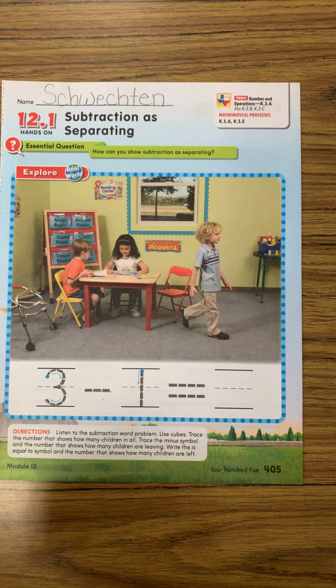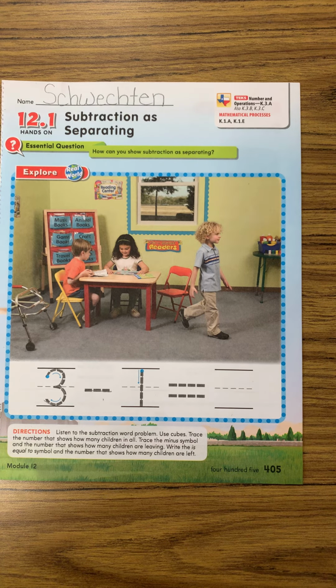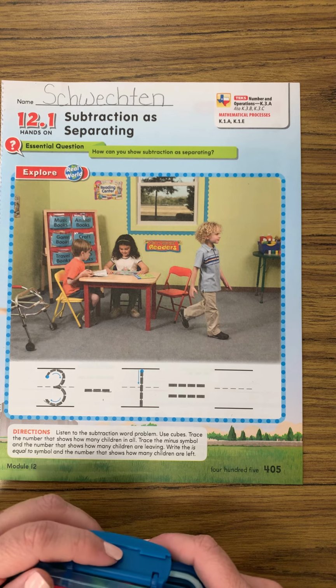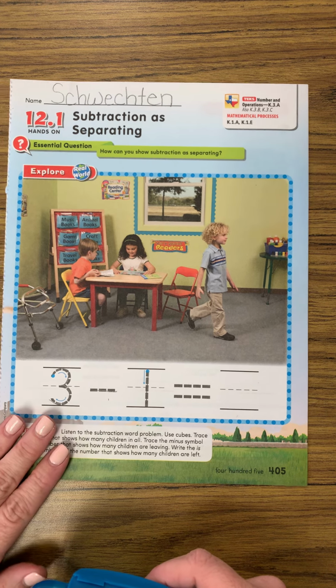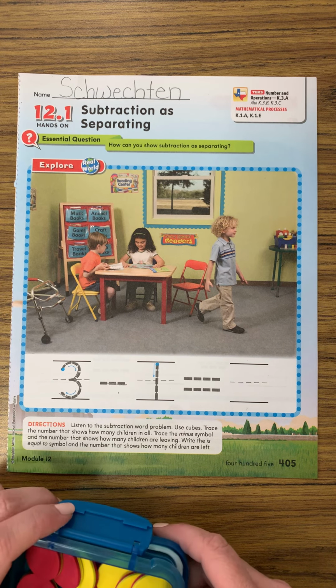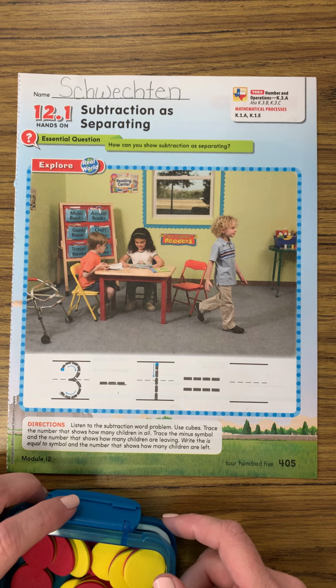Hello everybody. Today we're going to move on from adding. You guys were doing such a good job with adding. And when we were adding, our numbers and our sets became bigger. Today we're going to start subtracting. And when we subtract, our numbers get smaller.